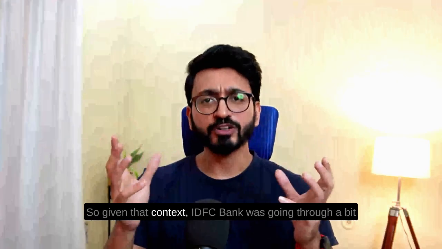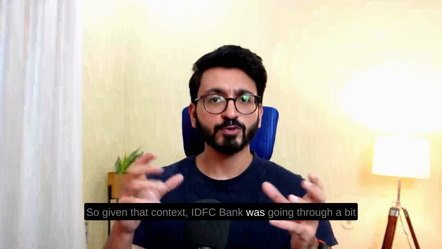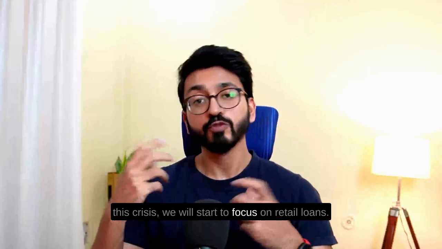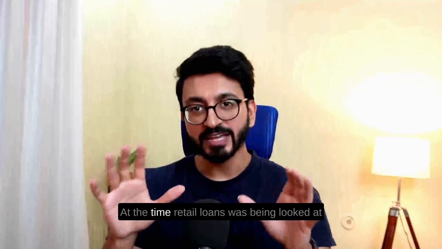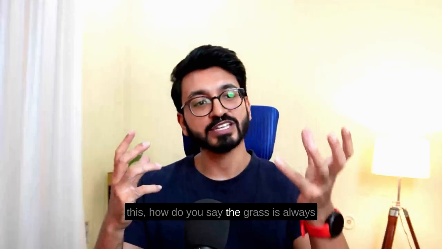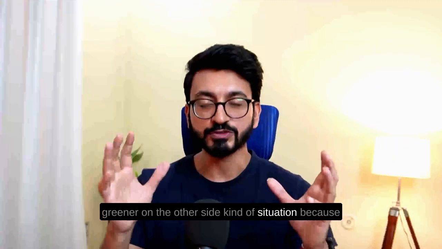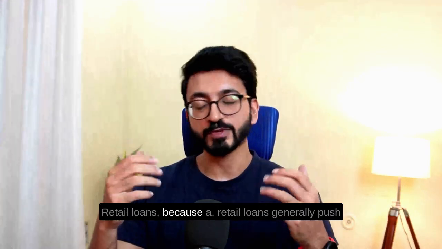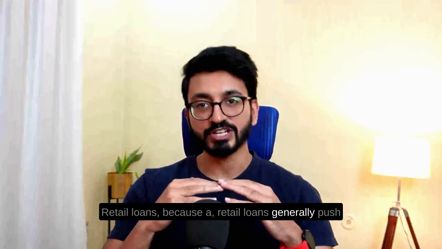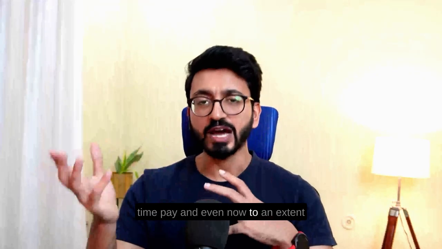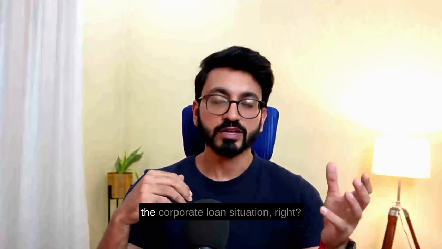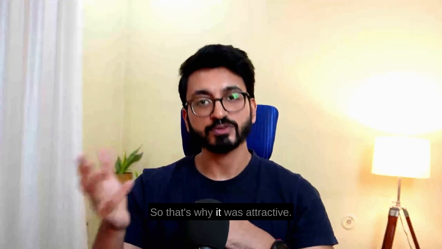So given that context, IDFC Bank was going through a bit of a crisis, and they decided in order to deal with this crisis, we will start to focus on retail loans. At the time, retail loans was being looked at as, how do you say, the grass is always greener on the other side kind of situation, because har ek lender, right, was focusing on retail loans because retail loans generally, us time pe, and even now to an extent, the NPA ratios were much less compared to the corporate loan situation, right? So that's why it was attractive.